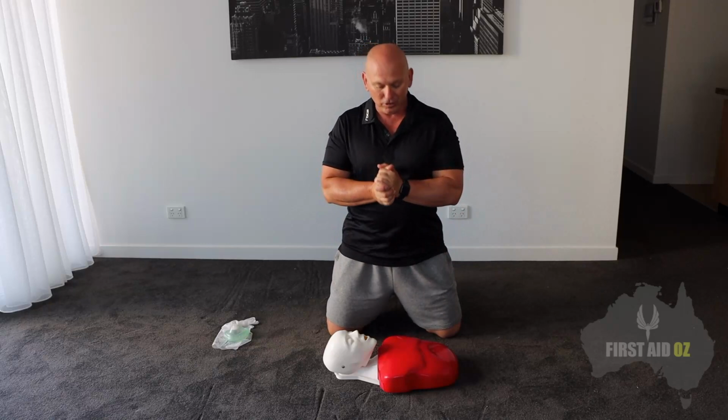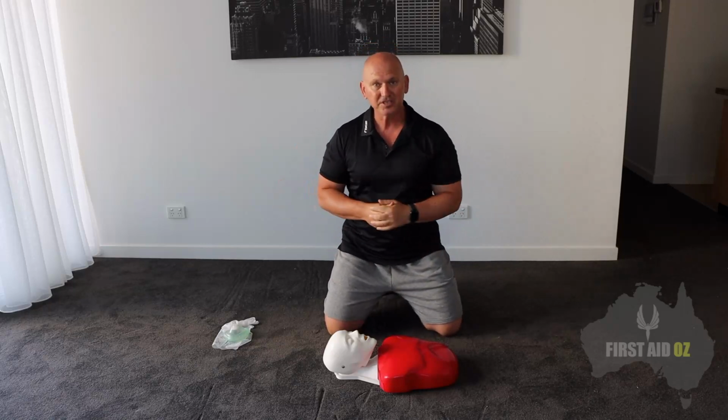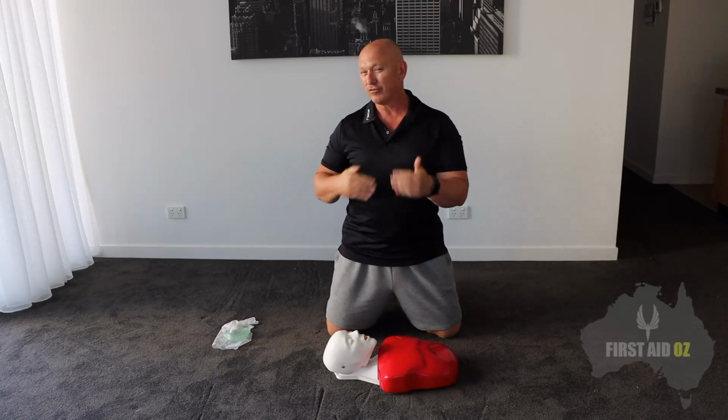So the guidelines for CPR, as they were for an adult, we're looking at 2 rescue breaths, 30 compressions, in this case a third of the depth of the chest, at the rate of around about 100 compressions per minute.